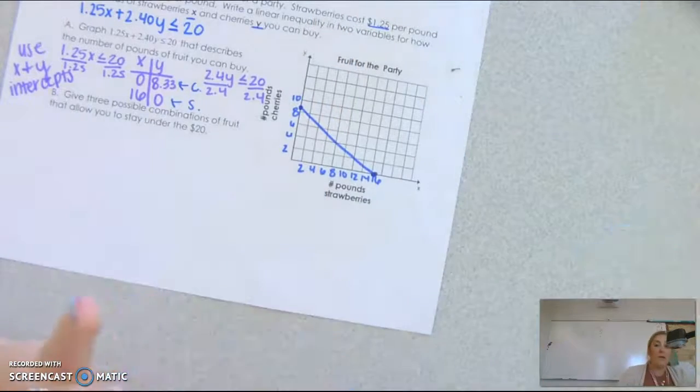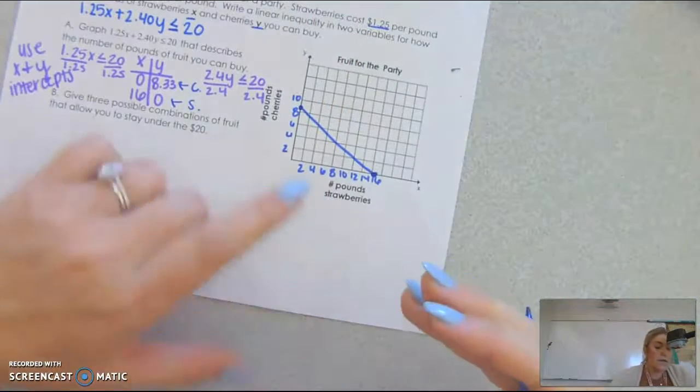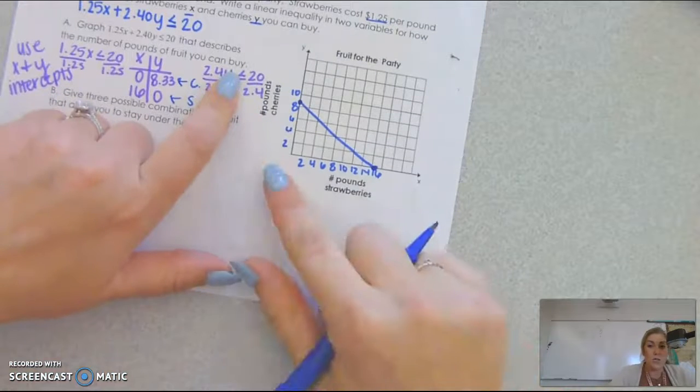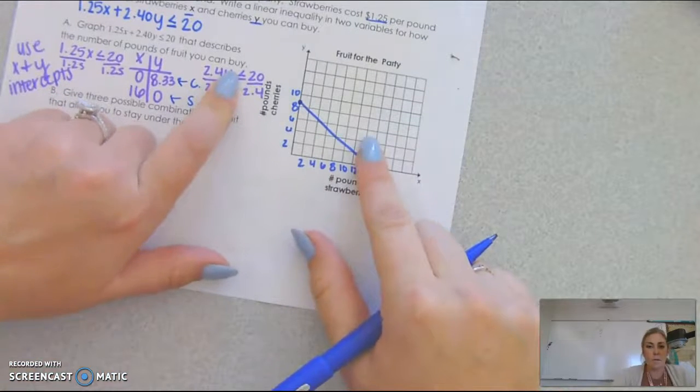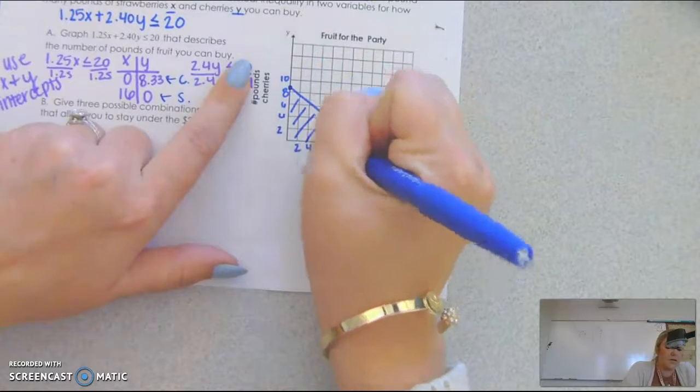And when we graph inequalities, we have to shade where our points would work. So if this is less than or equal to, I don't want to shade above the graph because I don't have enough money for what's above the graph. I only have enough money for what's down here. So this is where I would shade.